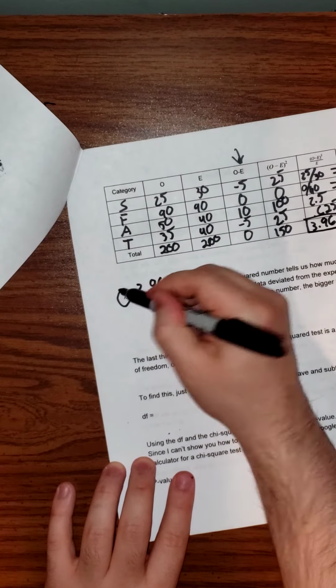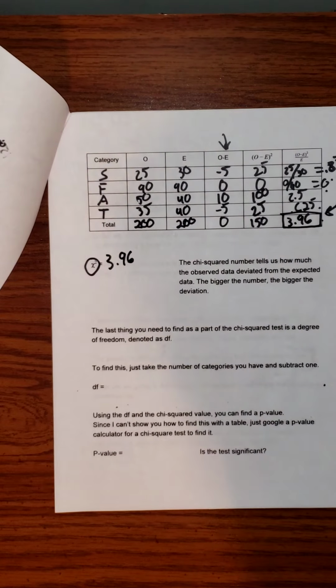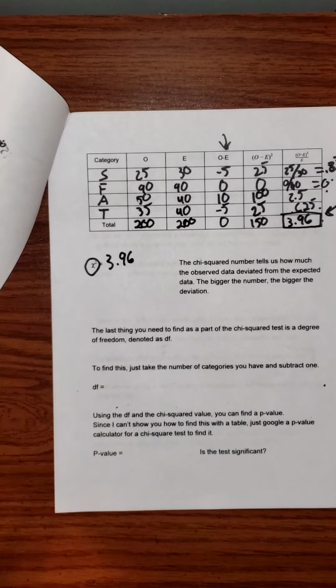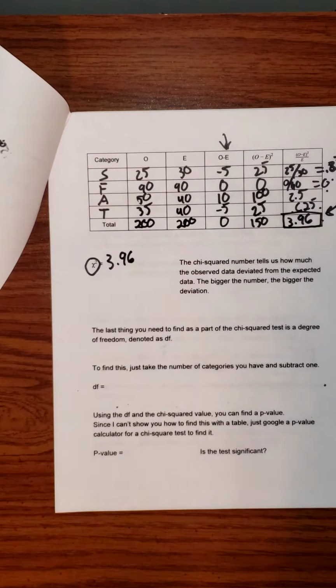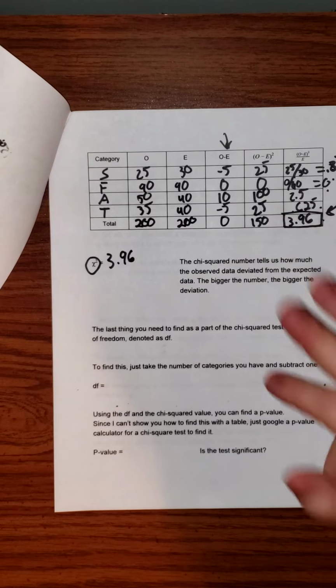Chi-squared, you might see this sometimes, the x squared. This is the Greek value chi, so chi-squared, 3.96. Okay, we haven't done much with this number beyond finding it. Today I'm going to introduce a little bit.